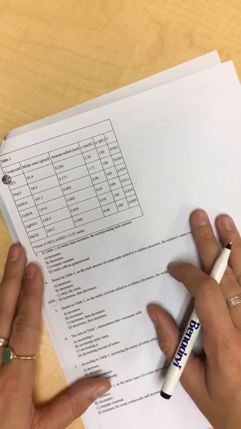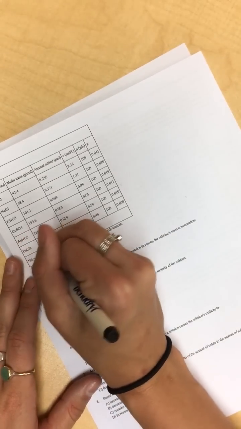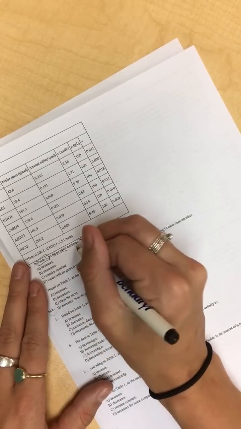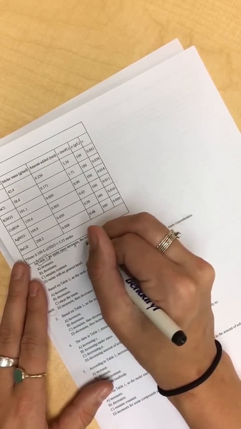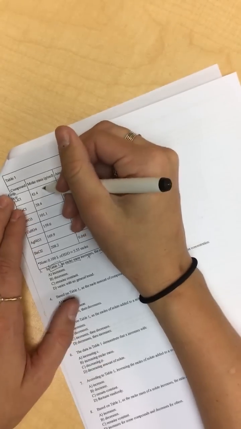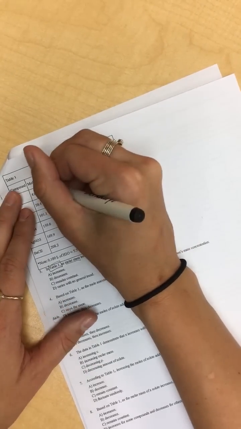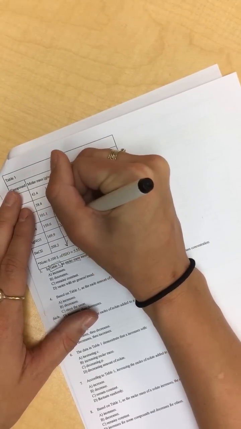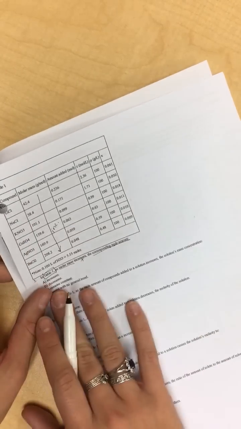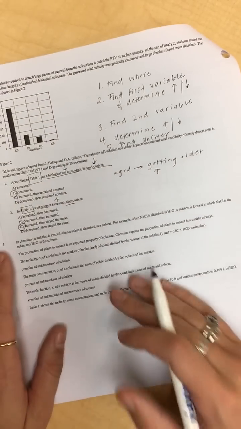Number 3. In Table 1, so that's where I'm going to look, as molar mass increases, the corresponding mole amount. So let's first check that this table is in the right order, and it is. So increasing goes down this way. The corresponding mole amount. I don't know what mole amount means, so I'm going to read this.